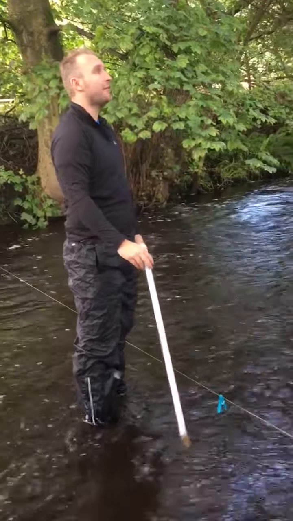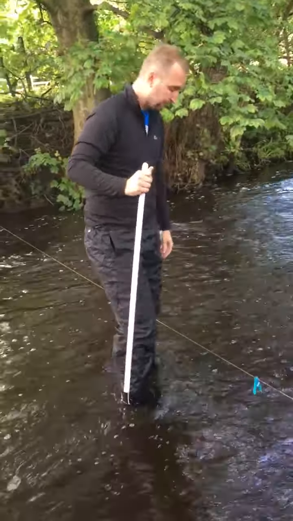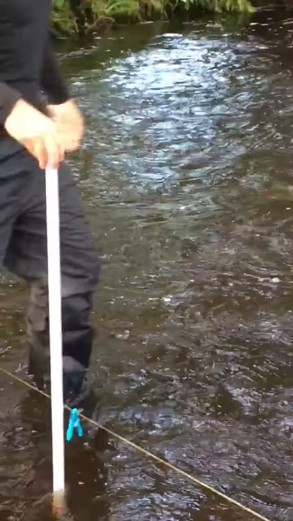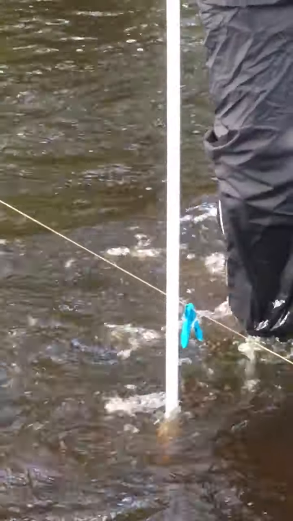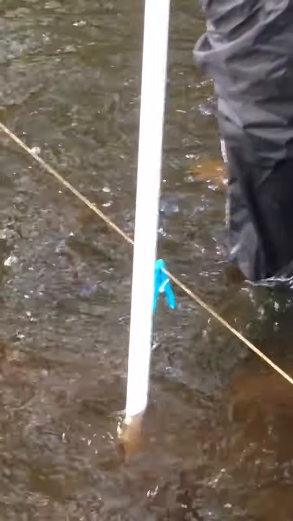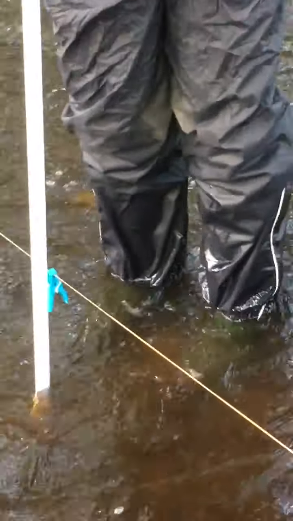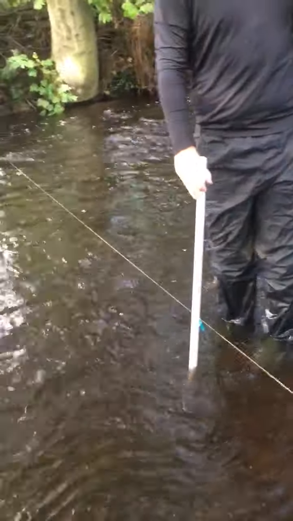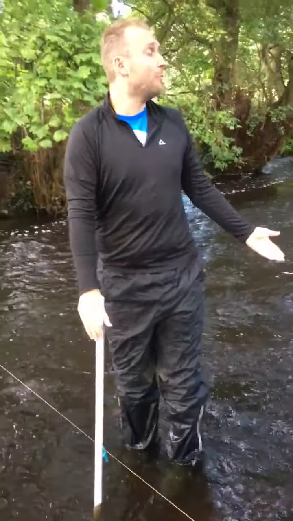One other potential error that lots of people make. They put the ruler in, as I've just said, and they stand here and take a reading. What's the problem with me standing here? What am I doing? I'm blocking the flow of the water. The reading that I take for depth won't be correct.